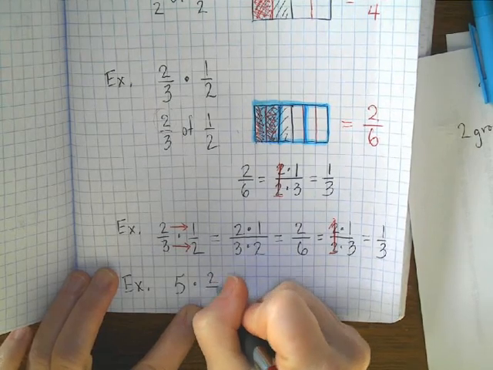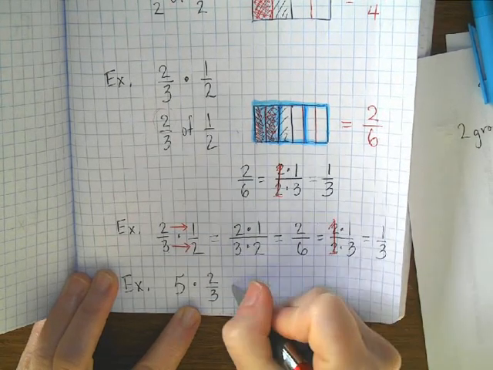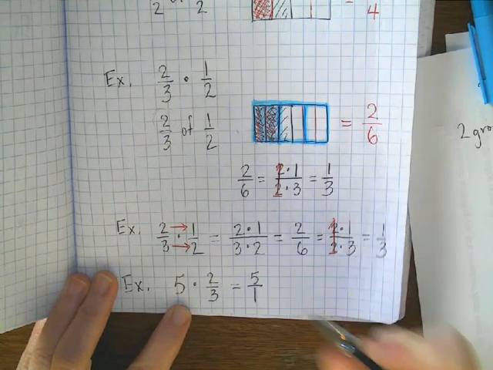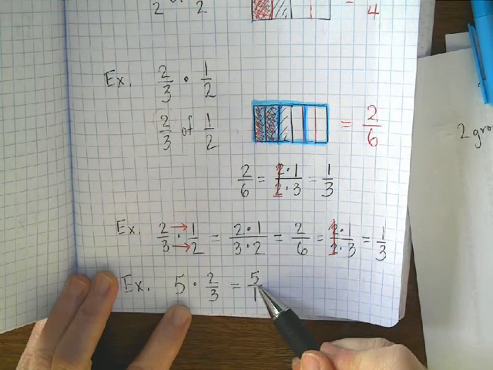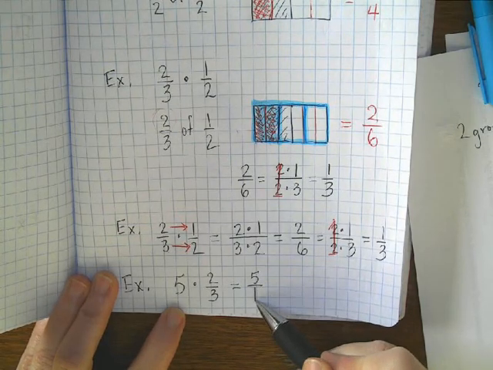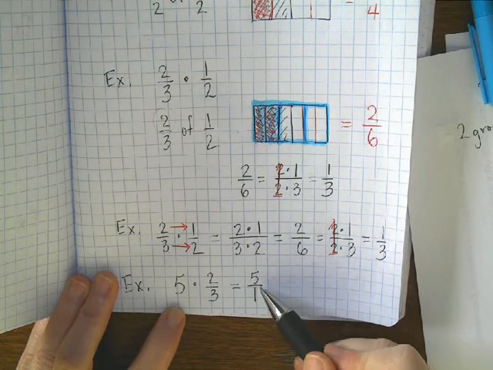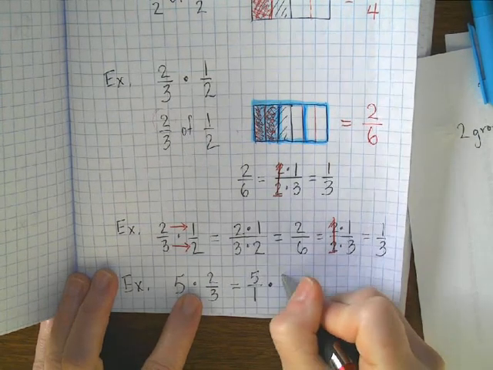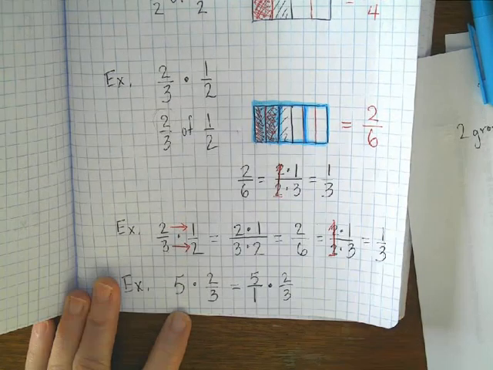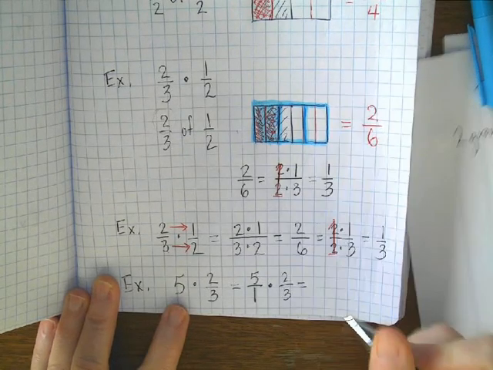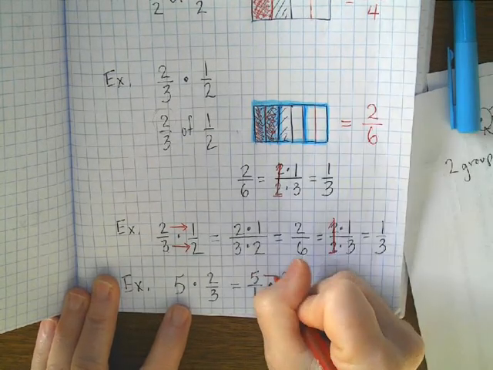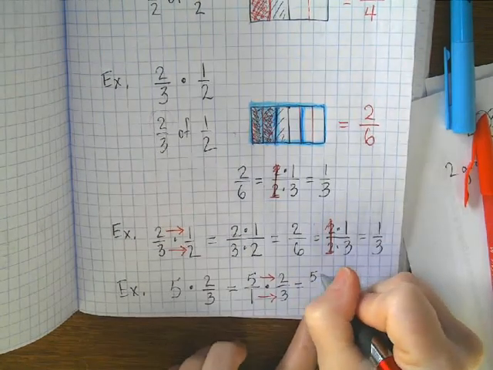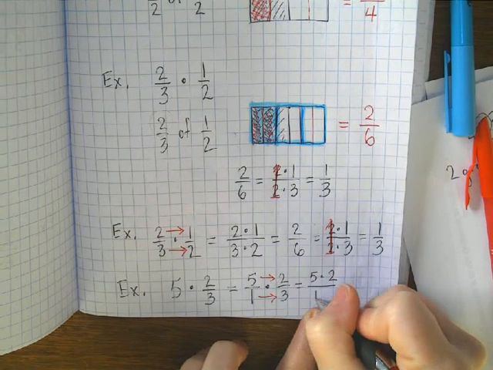In Math Space, they're going to rewrite the 5 as 5 over 1. Because what's 5 divided by 1? 5 divided by 1 is 5. And then times 2 over 3. Okay, so what does that give us? We're going to multiply our numerators, multiply our denominators. So 5 times 2 over 1 times 3.